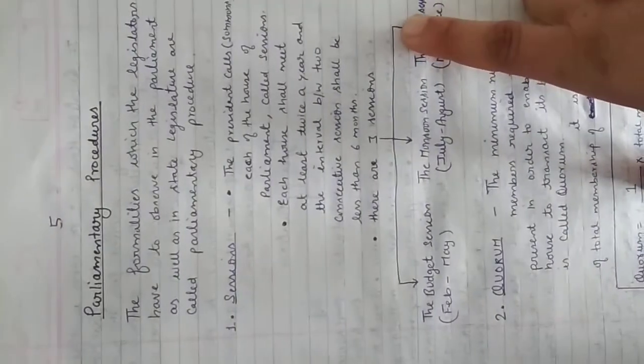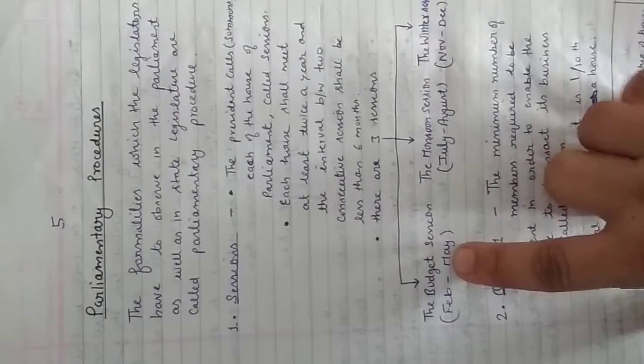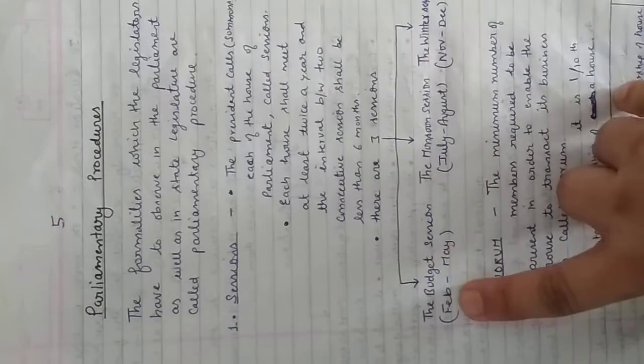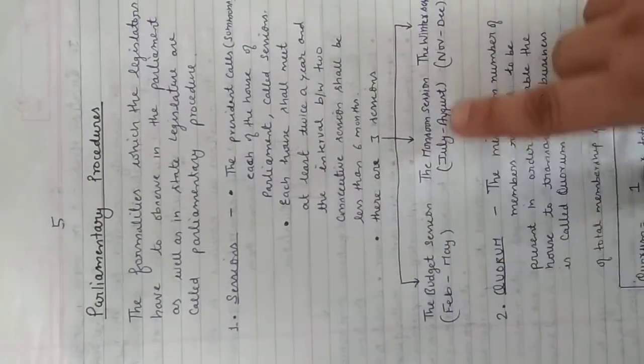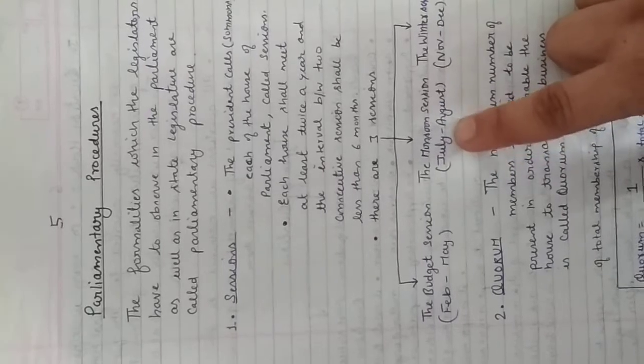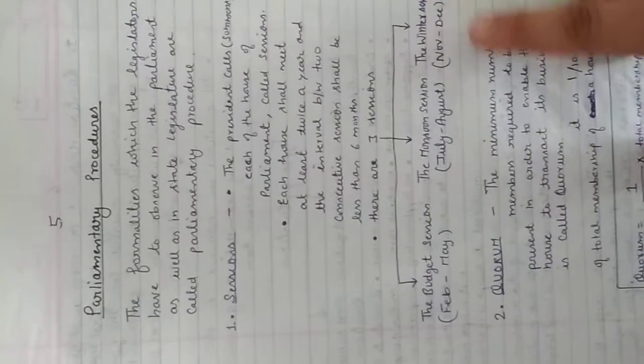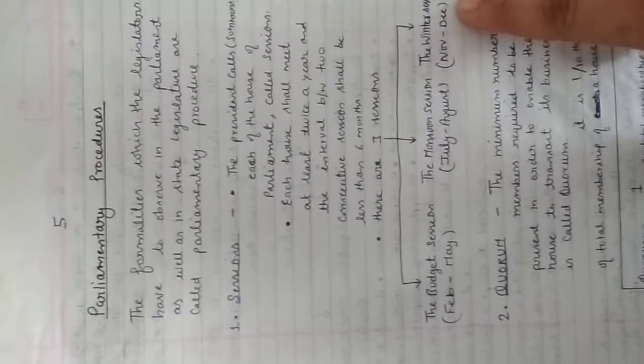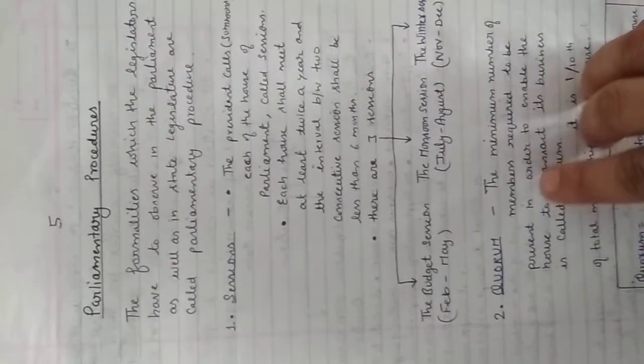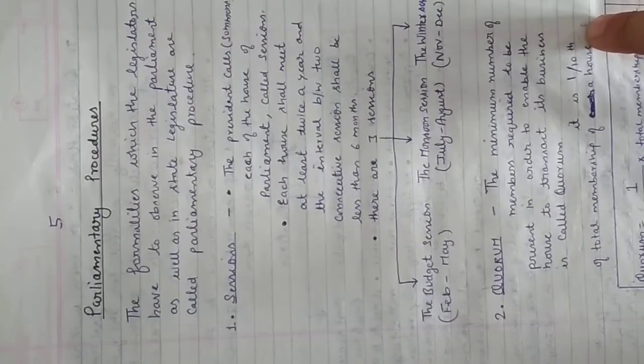Now what is budget session? It starts from February to May. Monsoon session, July to August. Winter session, November to December. Okay, these are the three sessions, you have to remember the names. Then quorum. What is the quorum?